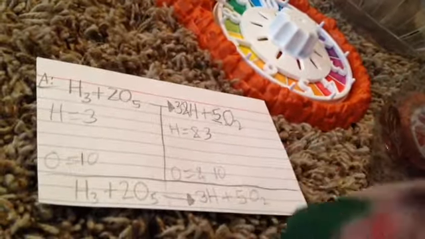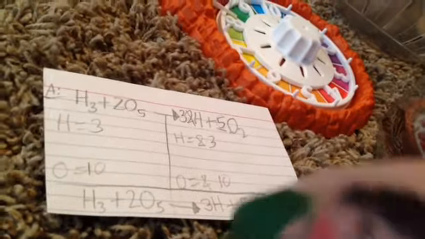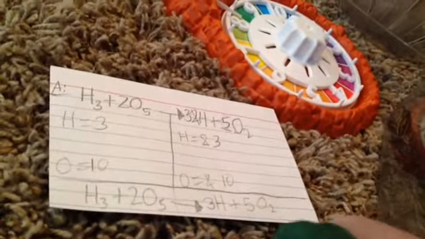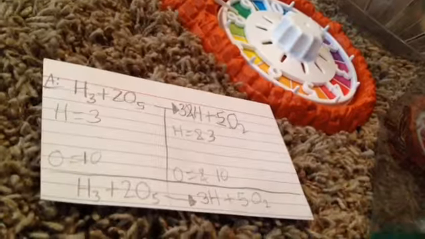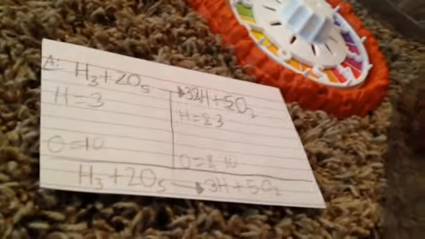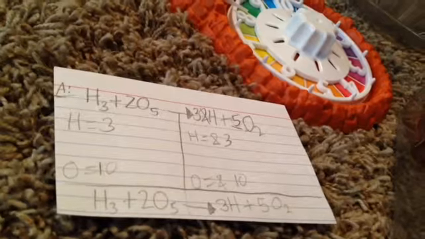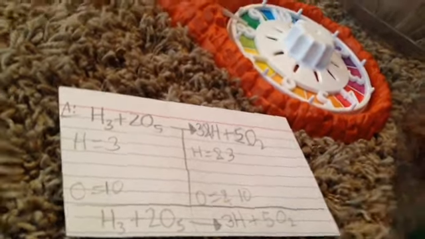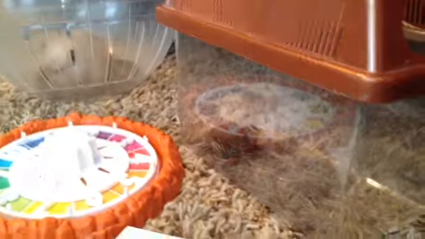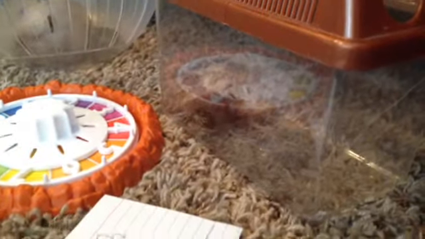That's all balanced. So then he wrote out his final product, which is H3 plus 2O5 yields 3H plus 5O2. That's correct! He got it right. Very good, James. Good job, James.